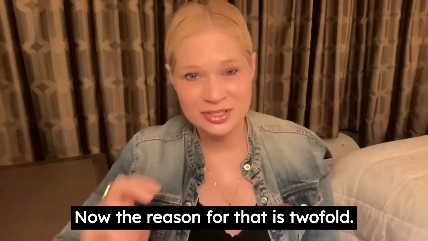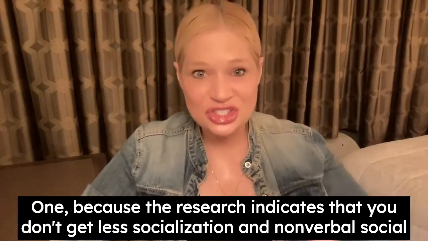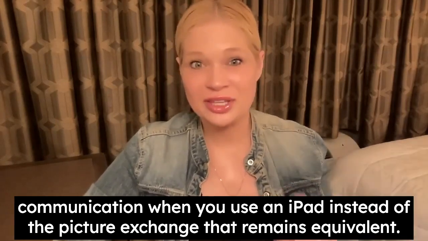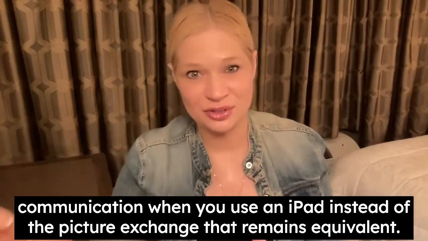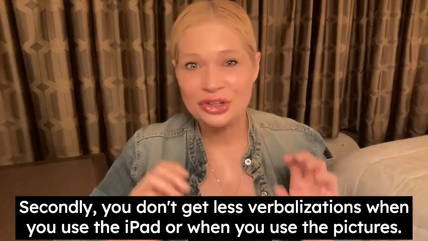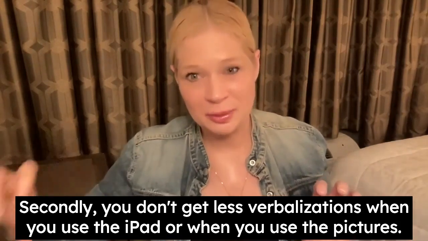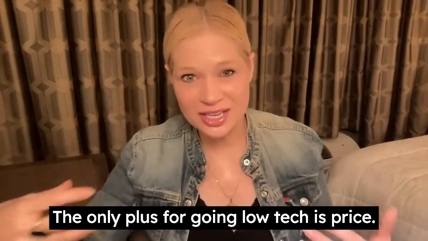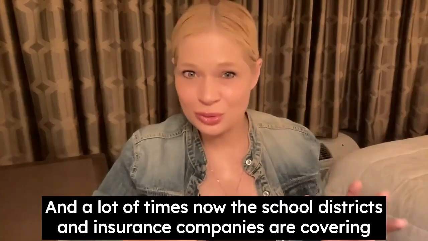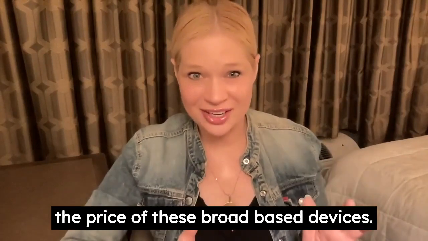Now, the reason for that is twofold. One, because the research indicates that you don't get less socialization and nonverbal social communication when you use an iPad instead of the picture exchange. That remains equivalent. Secondly, you don't get less verbalizations when you use the iPad or when you use the pictures. The only plus for going low tech is price. And a lot of times now, the school districts and insurance companies are covering the price of these broad-based devices.